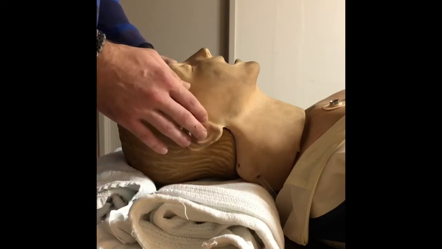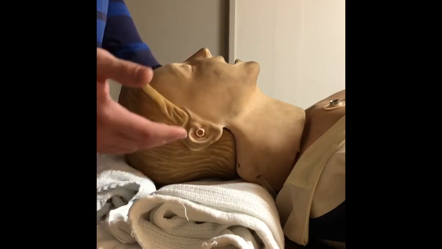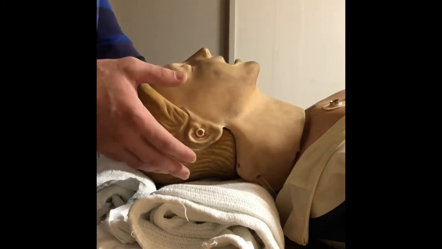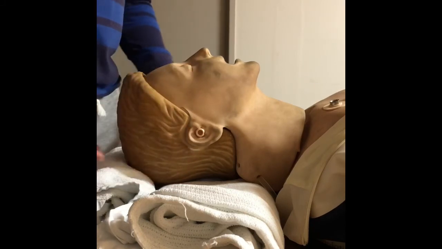And complications include failure to intubate, misplaced ET where that goes in the esophagus or the right main bronchus, airway trauma, aspiration, raised ICP, critical hypoxia, and even pneumothorax.